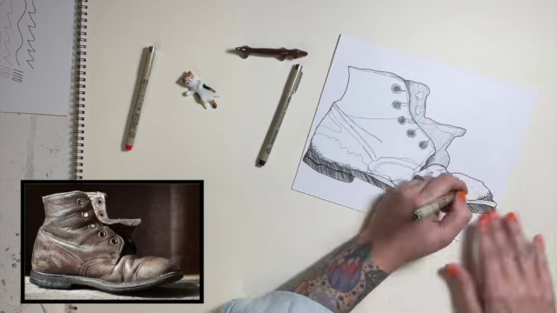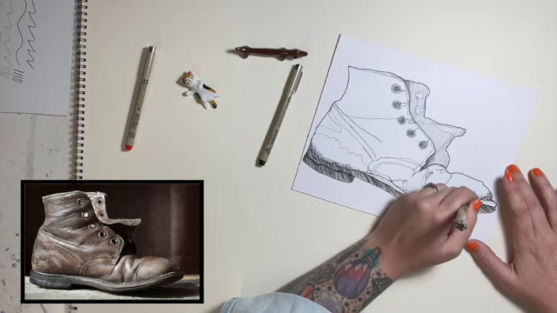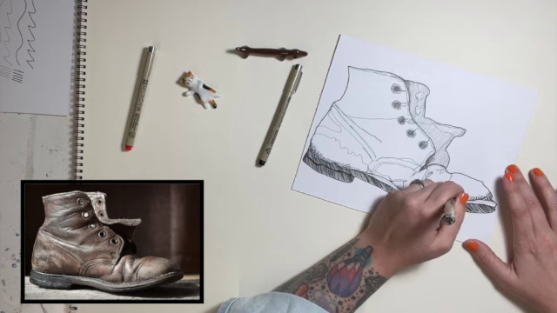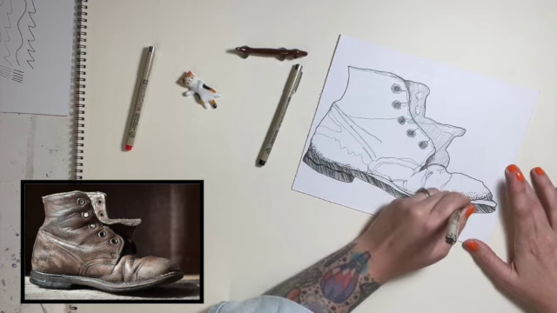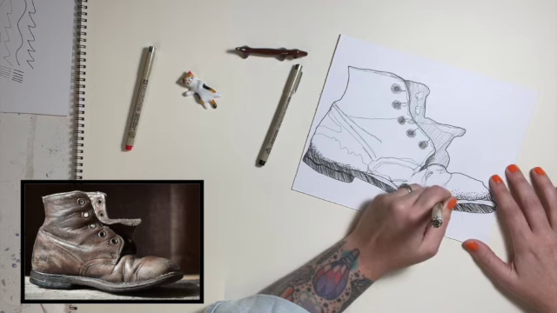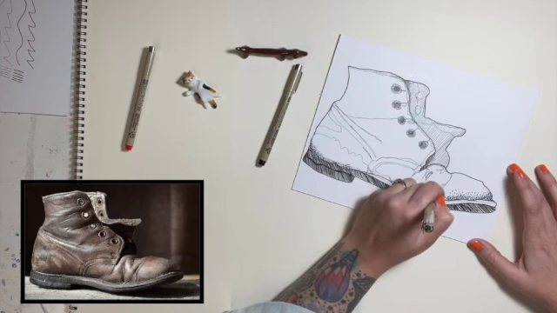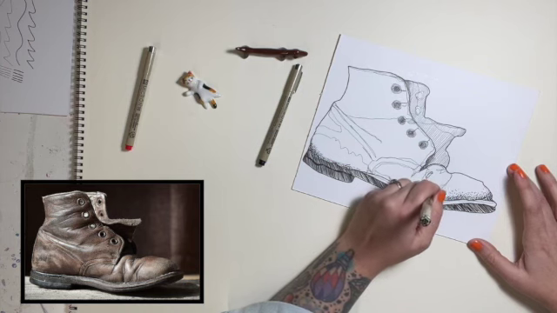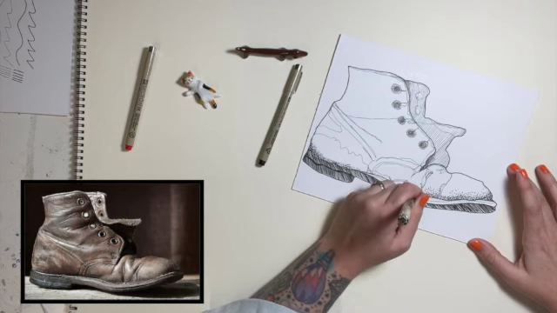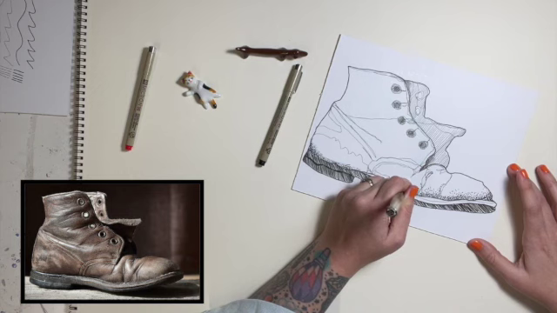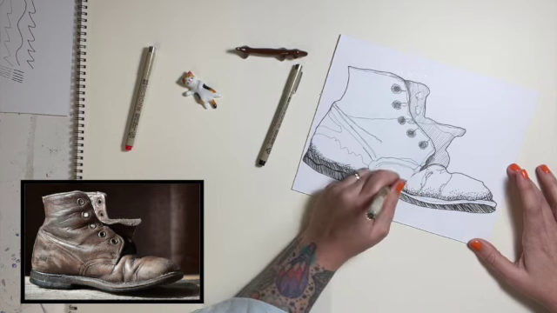Lots of little dots together is going to create a different kind of texture and tonality. It's going to darken the area if you put lots of those dots close together. If you break them apart, the further the dots are from each other, the lighter the area or the texture of the surface you are drawing becomes.